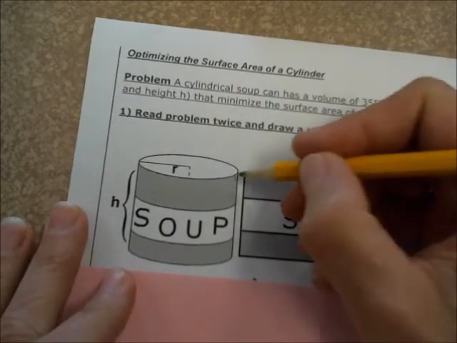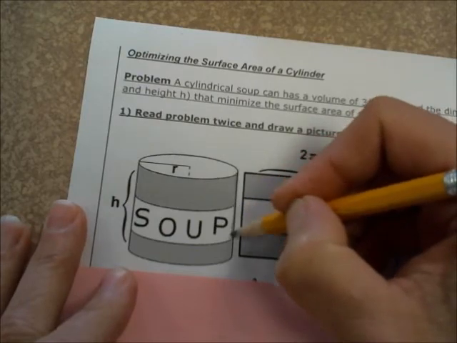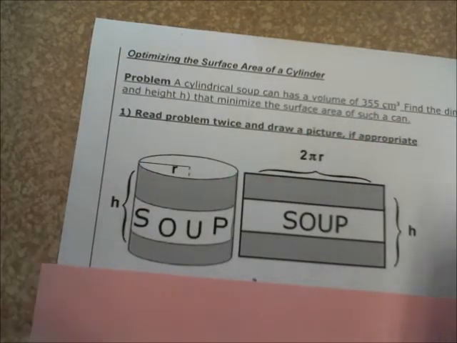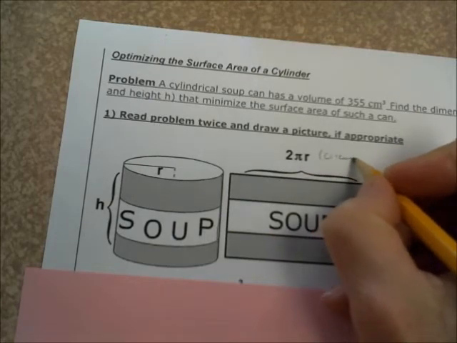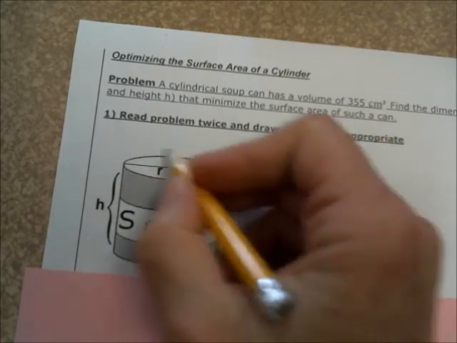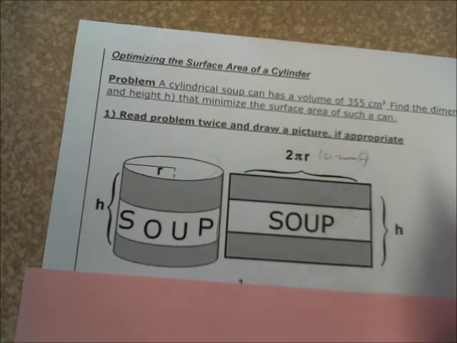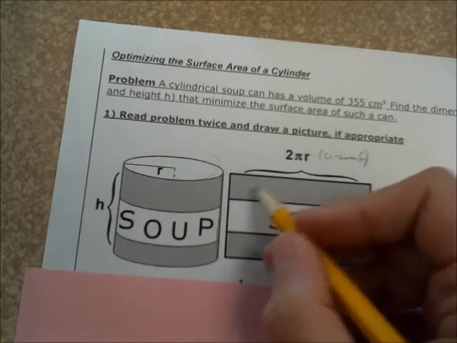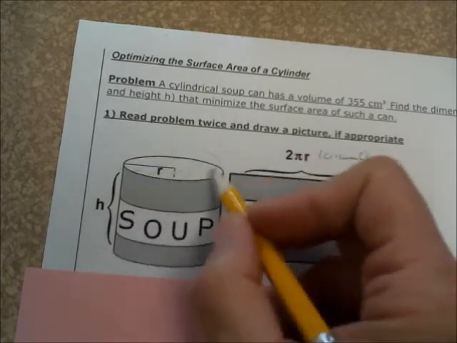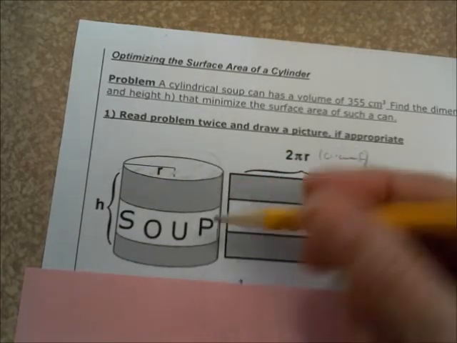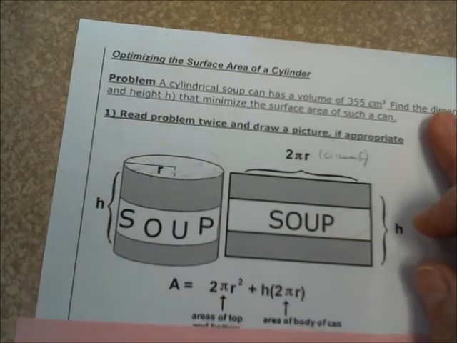If we were to cut the soup can along this line and flatten it out, here's the circumference of the top of this soup can times the height. So you've got a surface area here of this part of it, and then you have the surface area of the top part, which is just pi r squared, and then you have the bottom part also.